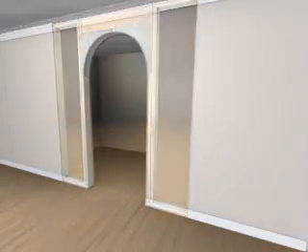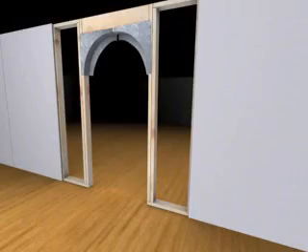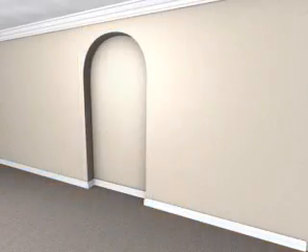Niche arches are constructed in the same fashion as the passage arch. The only difference is that a niche has a back wall versus being able to pass through the archway.